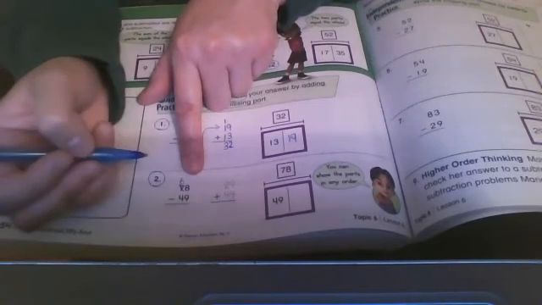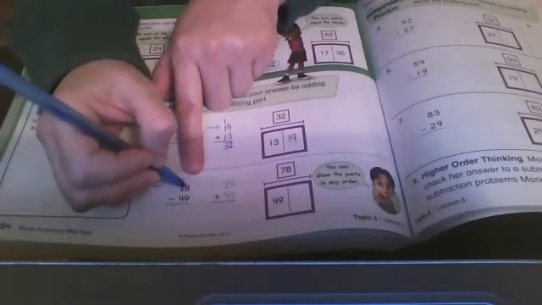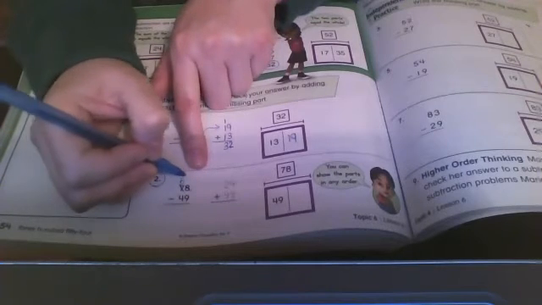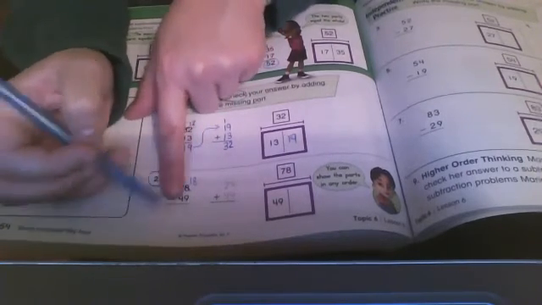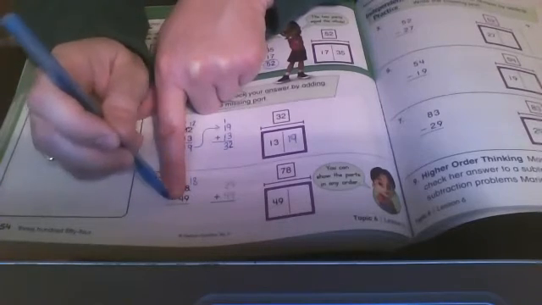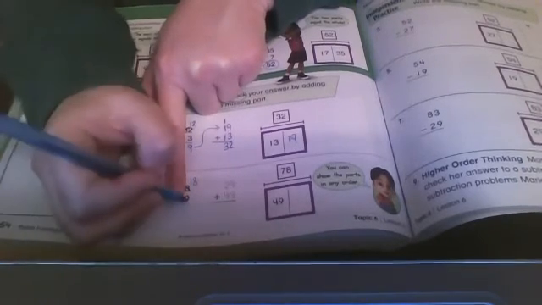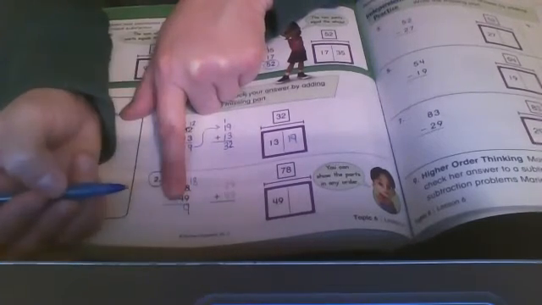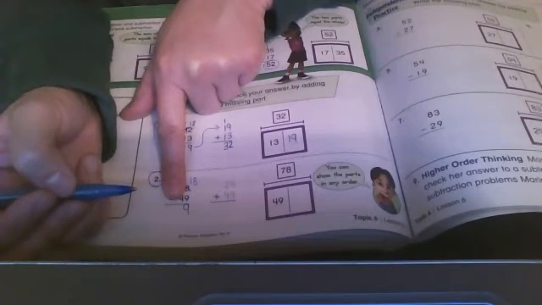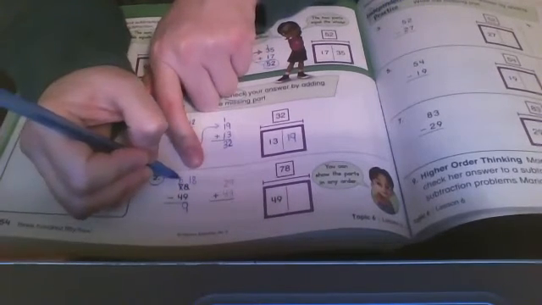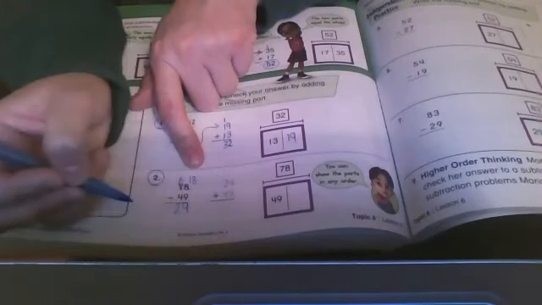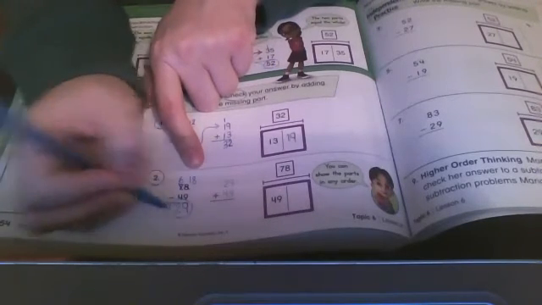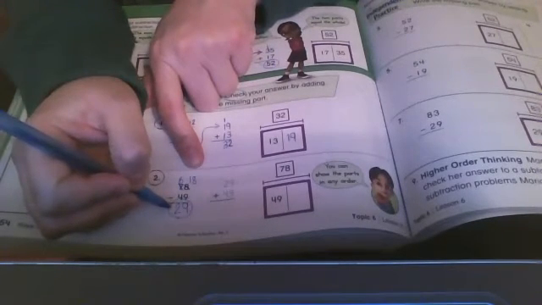And that 10 that I borrowed is going to get added to the 8. So now instead of 8, I have 18. So now my ones place is 18 minus 9. 18 minus 9 leaves me with 9. And in my tens place, I have 6 minus 4, which gives me 2, for a difference of 29.